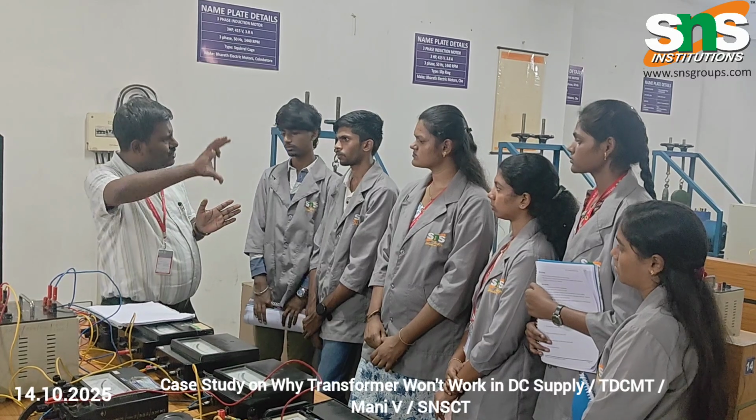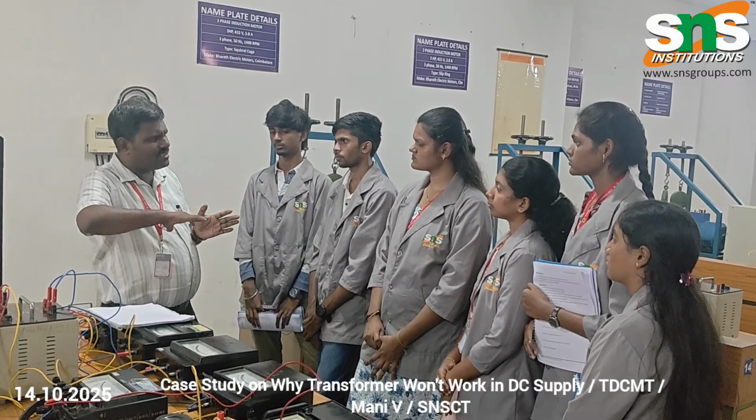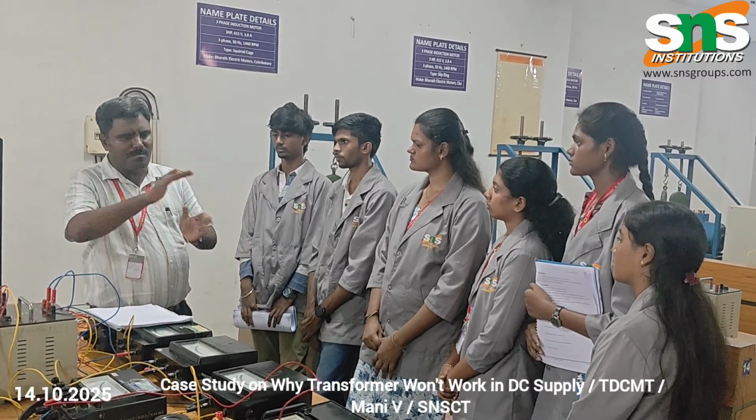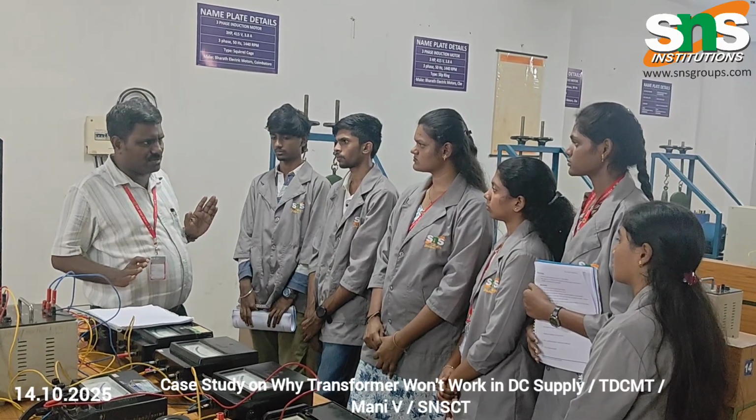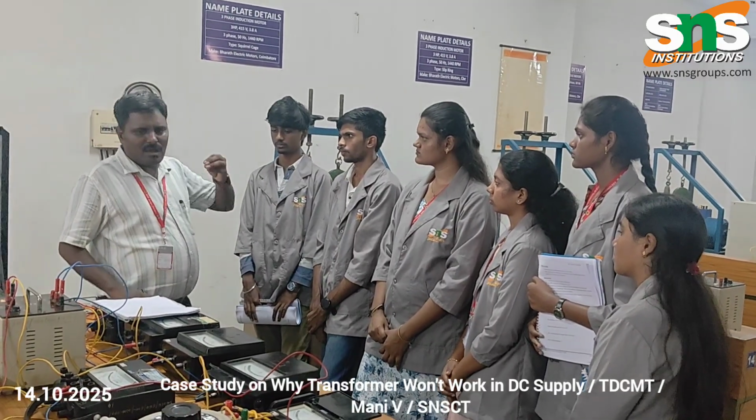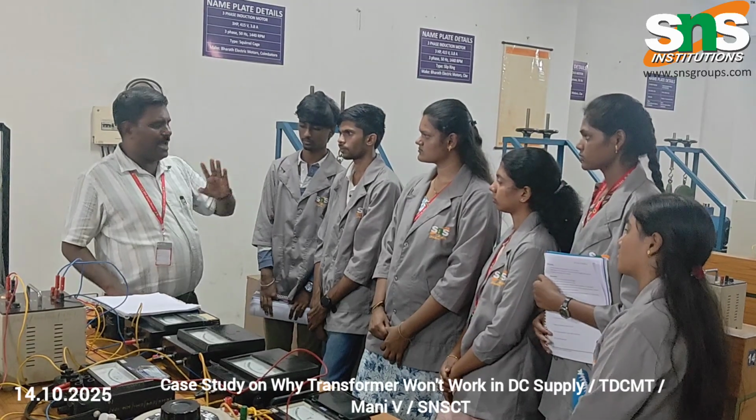Here there will be a change in flux because of alternating flux. So the EMF will be induced, that will be taken into the load. This is the general operation. Okay, so now I am giving the AC power supply, it will happen.